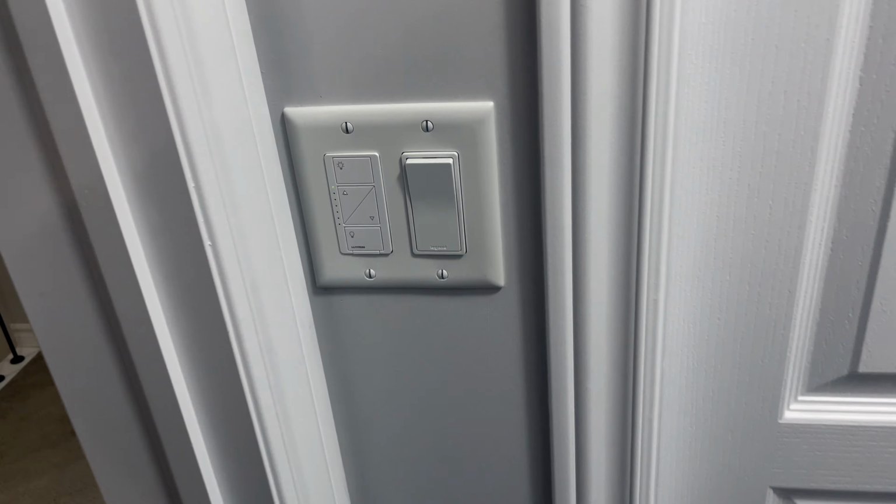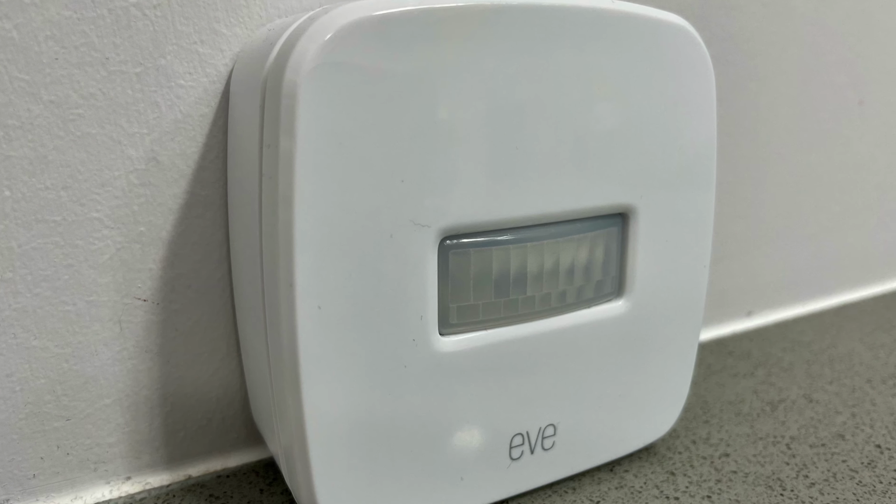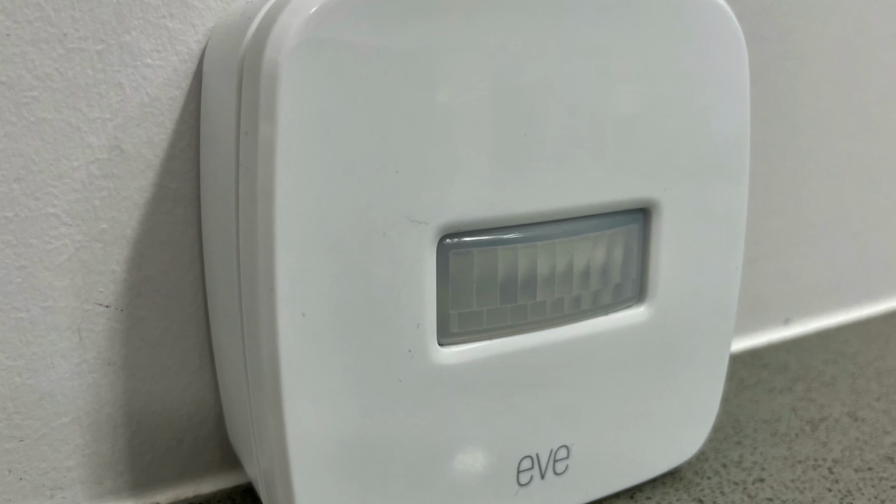First of all is the laundry room. This is on a Lutron Caseta switch, and I'm also using an Eve Bluetooth motion sensor. So this automatically turns the light on when I enter the room. Really helpful when I'm walking into a dark room with a full load of laundry. Lastly is our kids' bathroom. This is also on a Lutron Caseta, and like the laundry room, I also have an Eve motion sensor.